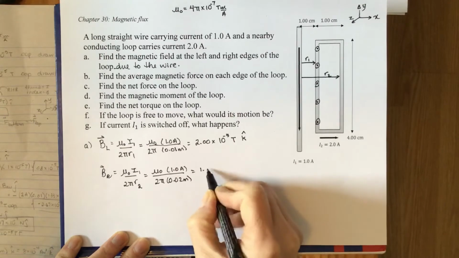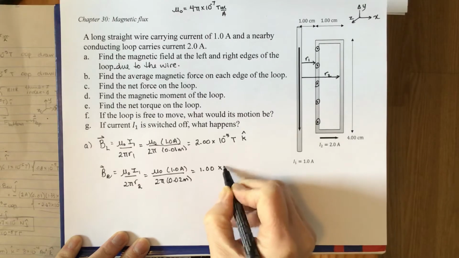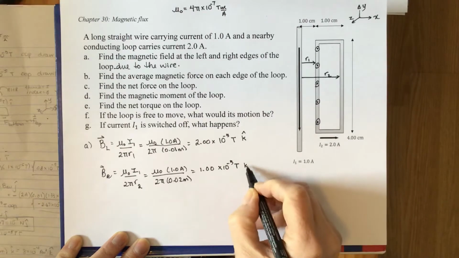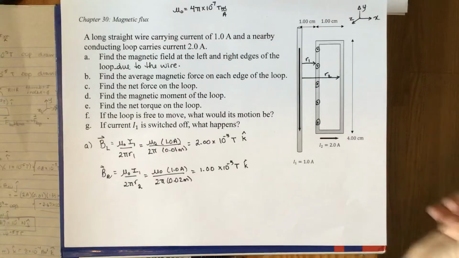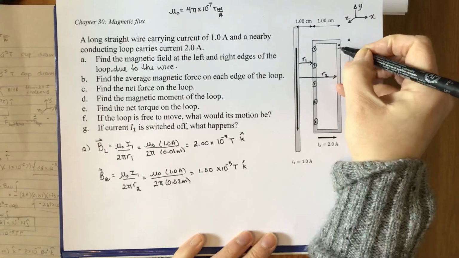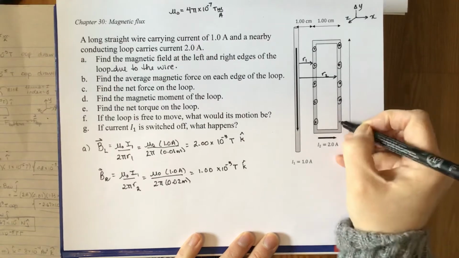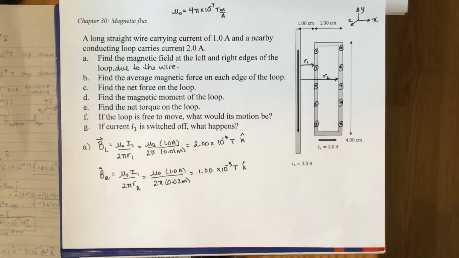And we get a magnetic field of 1.00 times 10 to the minus 5 Teslas, also out of the page, or k hat. Okay, and we can draw that as well. There's our magnetic field, which also points out of the page.